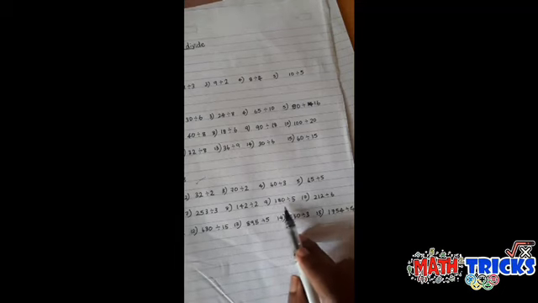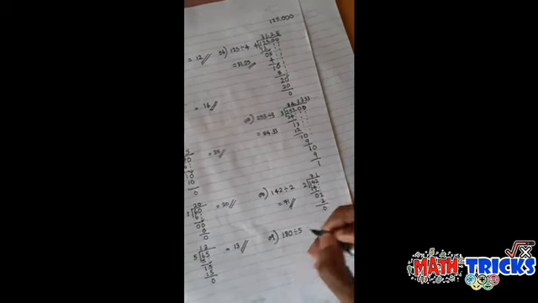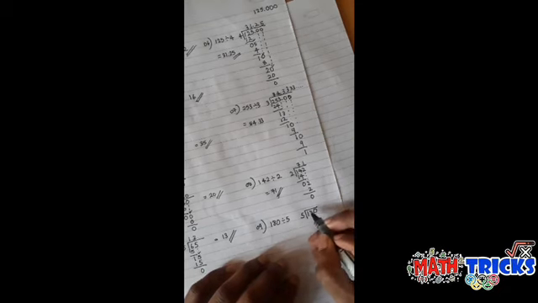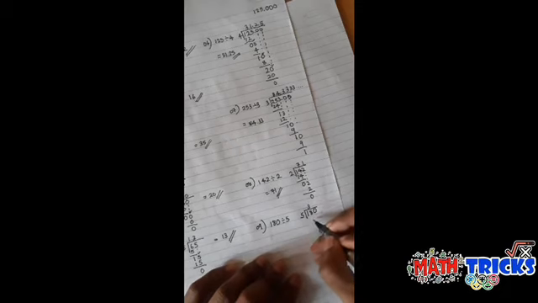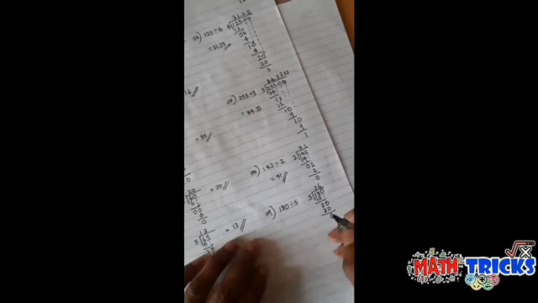Let's move on to the next question. It's number 9, 180 divided by 5. Let's take this as the whole number, 18. How many 5s are there in 18? 3. 5 into 3, it is 15. Then substitute 15 from 18. Then it is 3. Take this 0 down, it's 30. How many 5s are there in 30? 6. 6 into 5, it's 30 again. Then substitute 30 from 30, it is 0. As we have got 0, we can stop here. Then we have got the answer as 36. So 180 divided by 5 is 36. Or 36 into 5, we get 180.